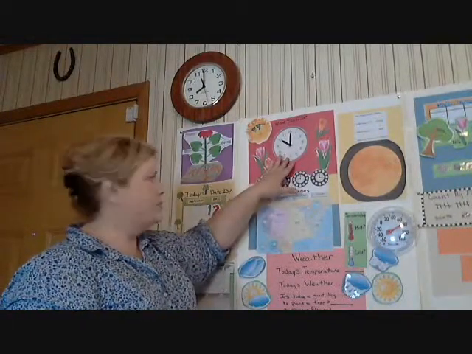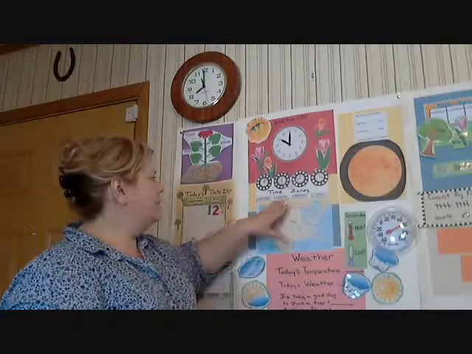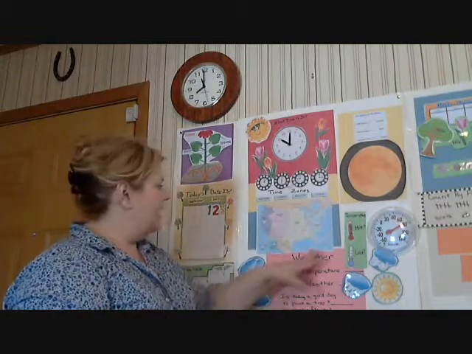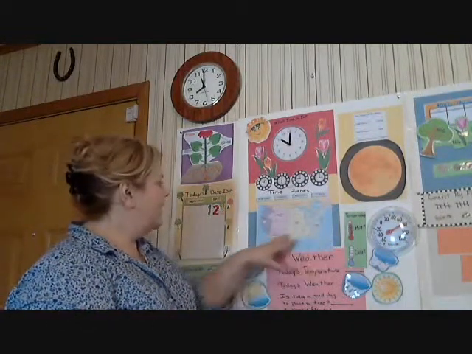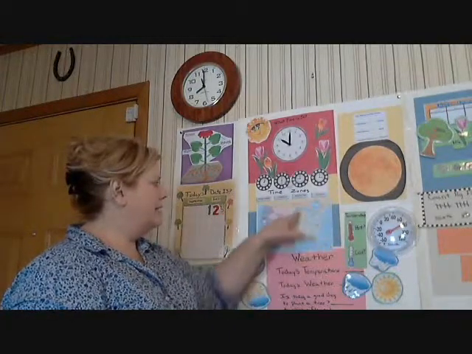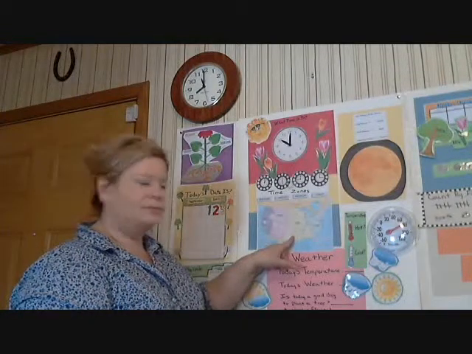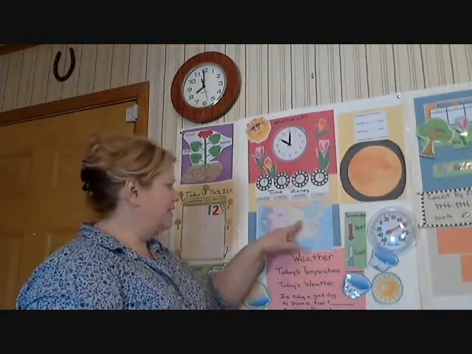I have the various time zones here, so we can actually look to see what time it is today here in our time zone, and then see what time it is in New York, London, Moscow, or Tokyo, and we can do some comparisons. I have a time zone calendar of the United States, so we can see which time zone we're in, which is Central, so the class can see which time zone they're actually in.